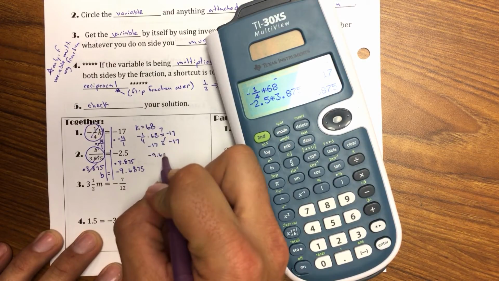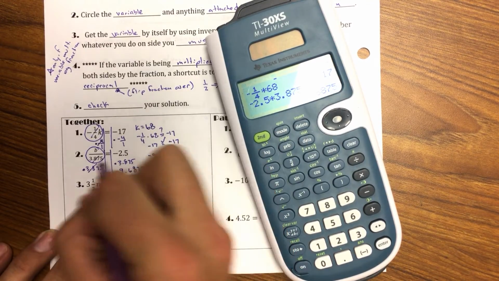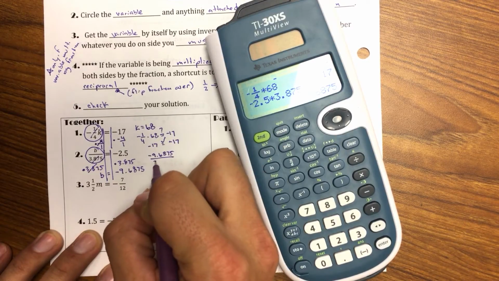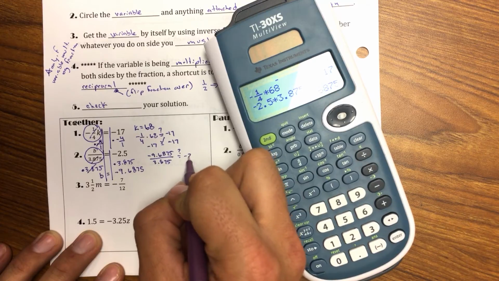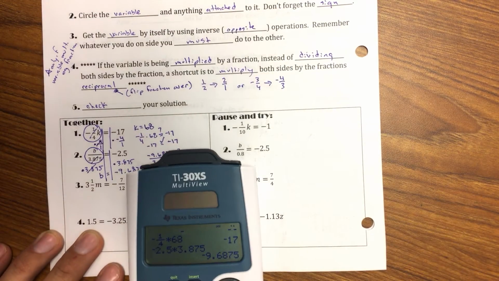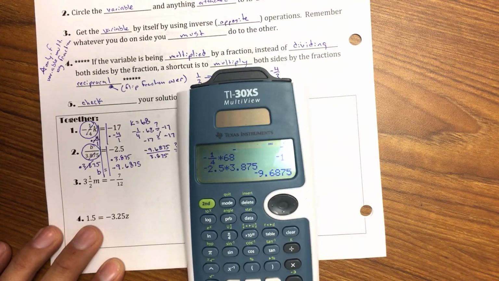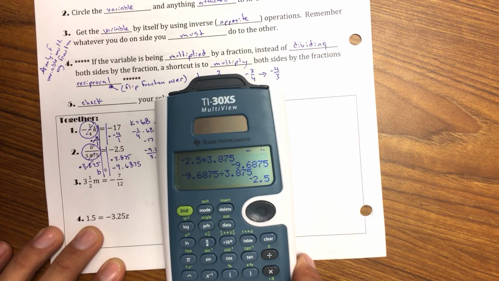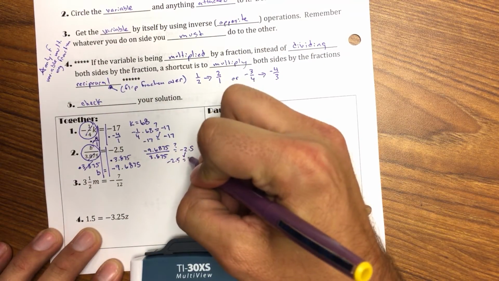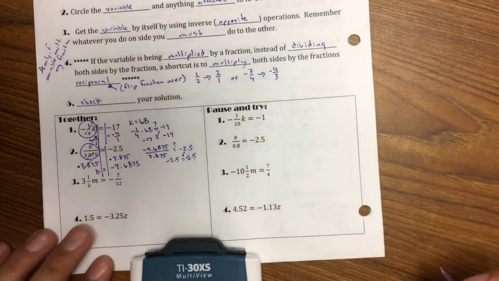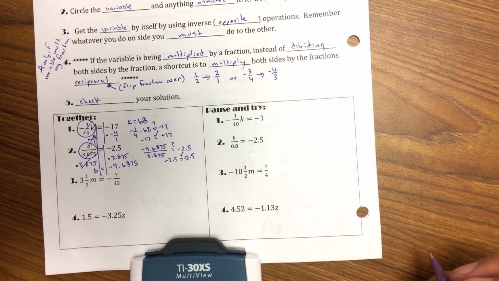So let's plug it in and double check. Negative 9.6875 is what I think B is, divided by 3.875, we hope is equal to negative 2.5. So let's go ahead and plug that in. Negative 9.6875 divided by 3.875. Enter tells me that I get negative 2.5. So I get negative 2.5 on the left. That is equal to my negative 2.5 on the right. So I'm doing the work correctly so far.